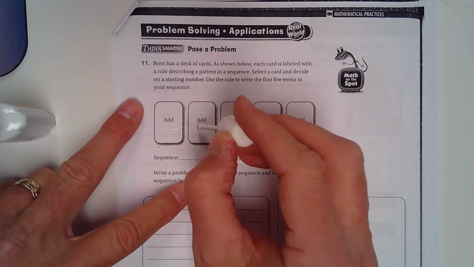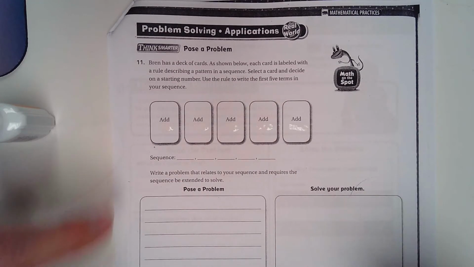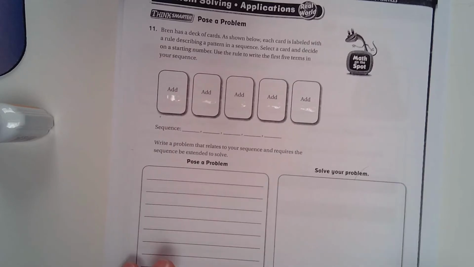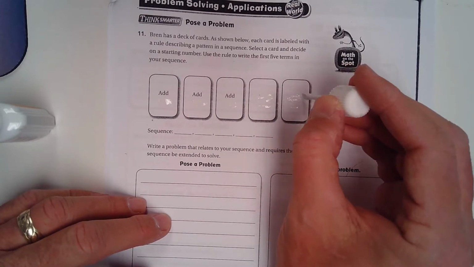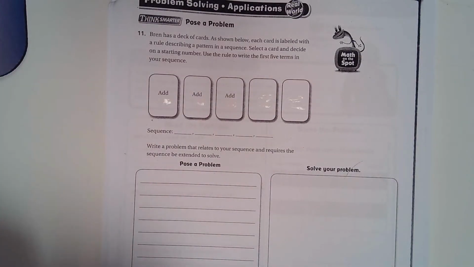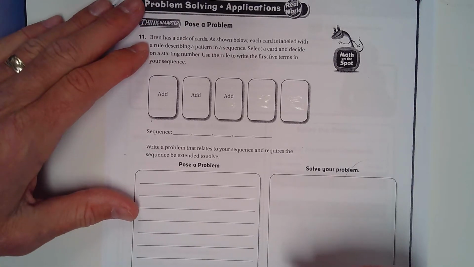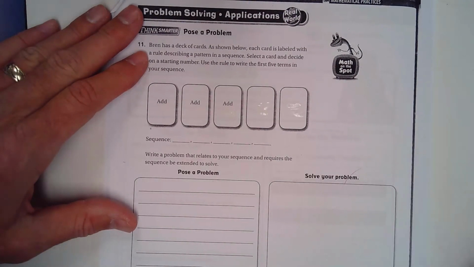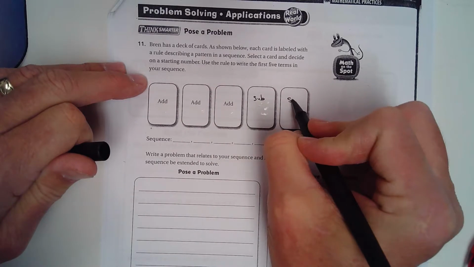We're getting rid of these. These are all addition. How boring. We could do subtraction. We'll make the last 2 subtraction. And right now they're keeping it simple. Later on there'll be multiplication and division. So let's say this one's subtraction. And this one's subtraction also.